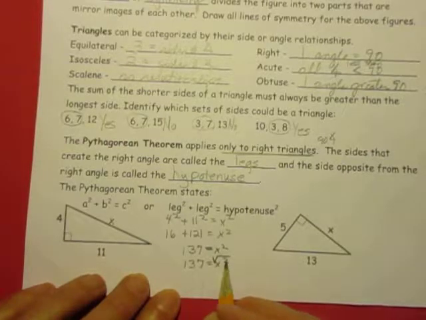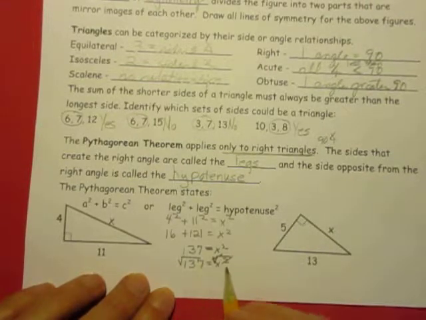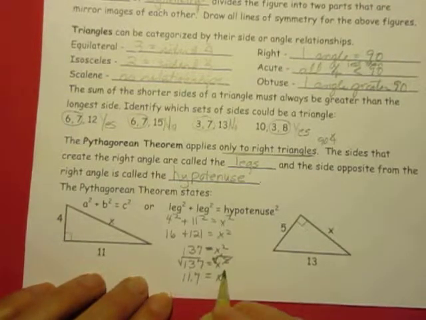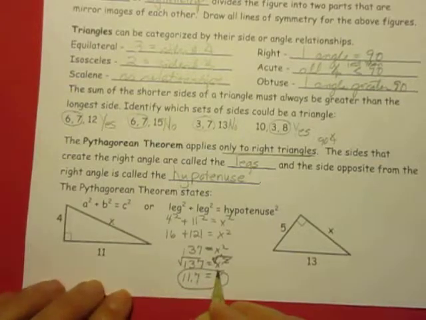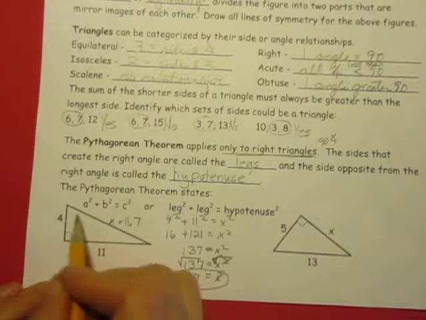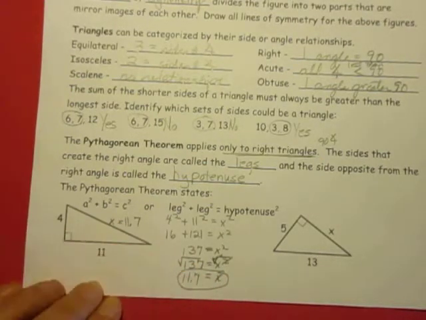So if I want to get rid of a square, I square root. They cancel each other out. But whatever I do to one side of the equation, I have to go to the other side of the equation and do the same thing. So if I square rooted the right side, I have to come over here and square root the left side. So if I plug that in my calculator, I would end up with x is equal to 11.7. Okay, and so that makes sense. That third side is my longest side. It's my hypotenuse. It has to be bigger than either of these two.